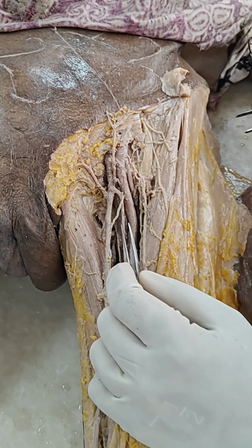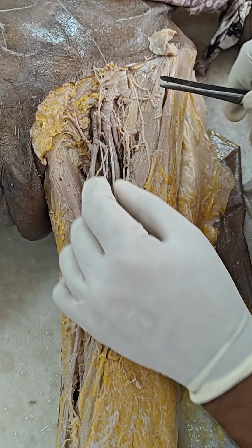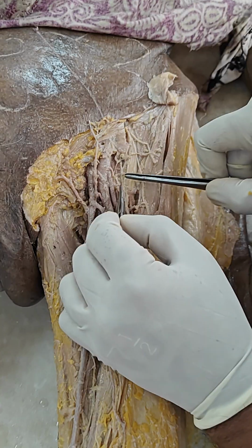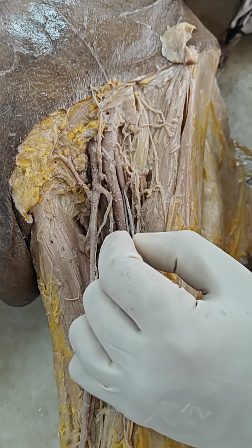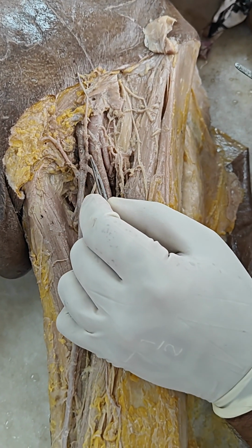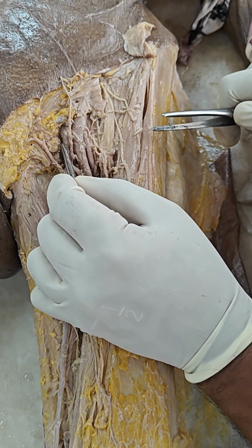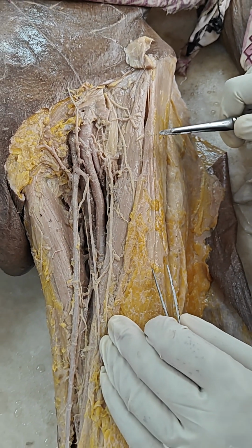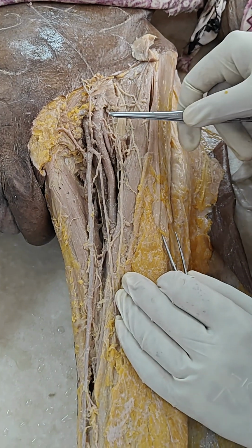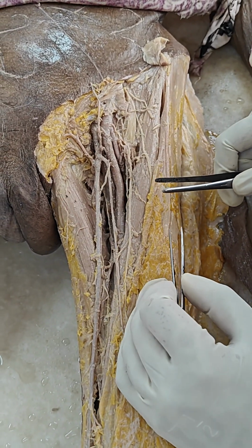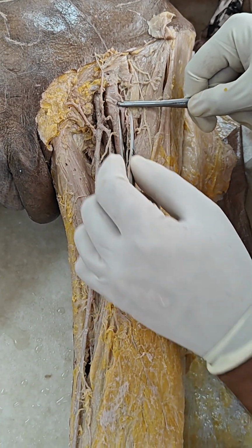The femoral sheath covers the femoral vessels only in the upper 3 to 4 centimeters. Laterally it is vertical and medially it is oblique, covering the femoral vessels. This femoral sheath is divided into three compartments by two intermuscular septa.